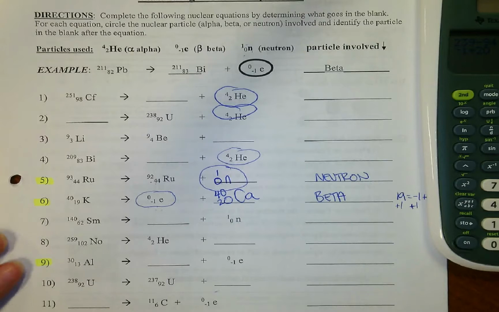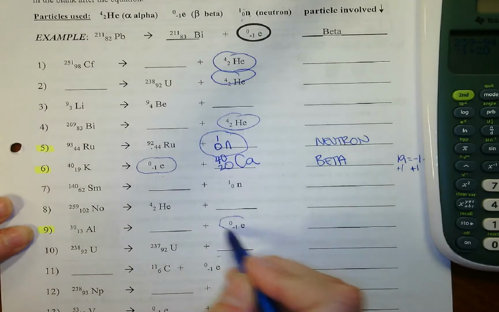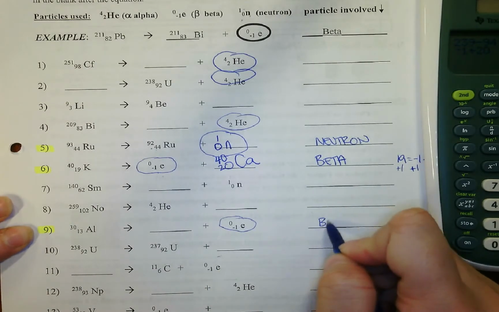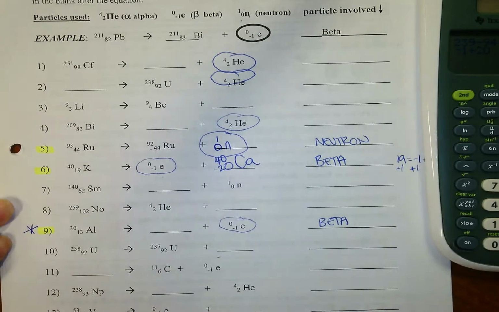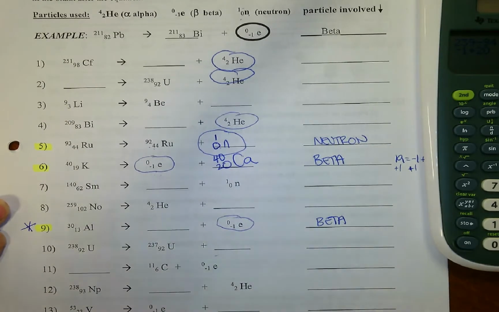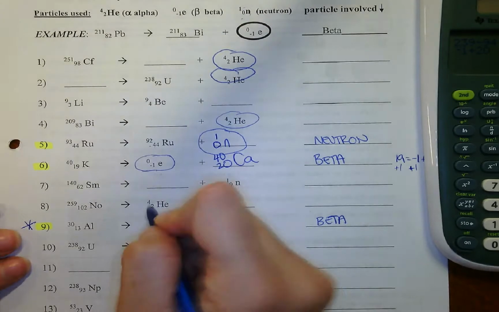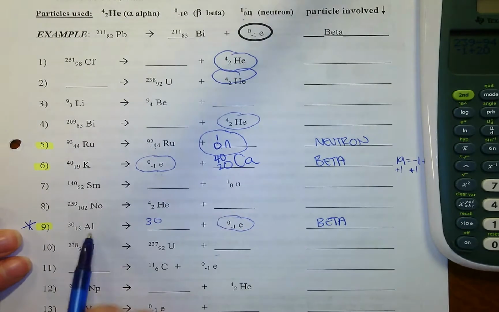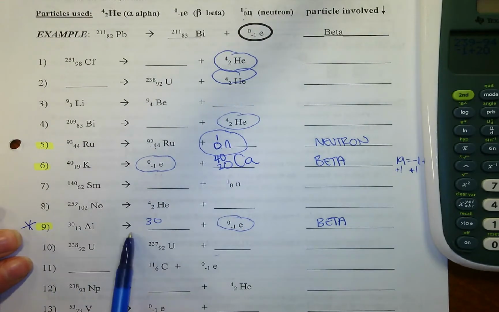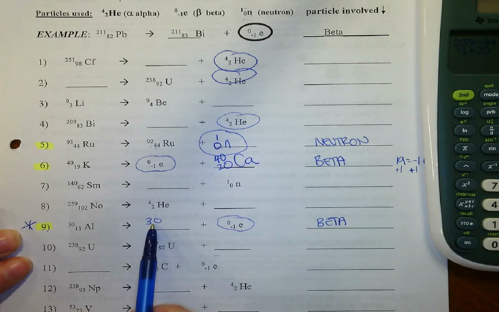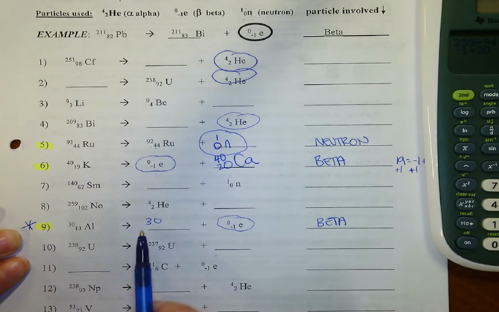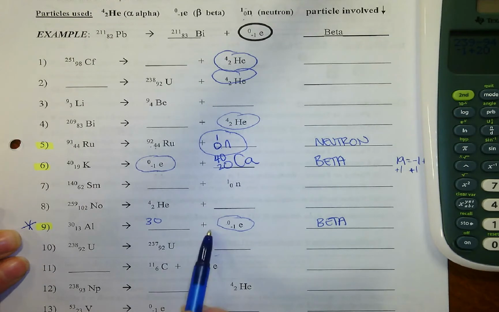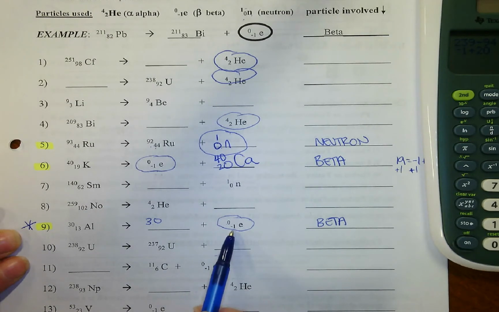Uh-oh, number 9. Again, you beta believe this is a weird one. I'm going to call that a beta particle. And then I'm going to put a star by it on my test that says go slow, check your work, be careful. The top number is going to stay 30. It says aluminum 30 breaks up into 30. So 30 equals 30. Yes, it does. Plus 0. Okay. 13 equals something plus -1.